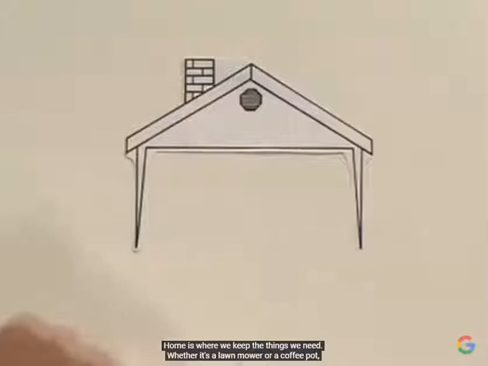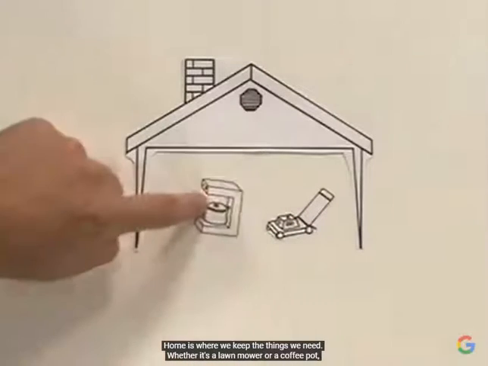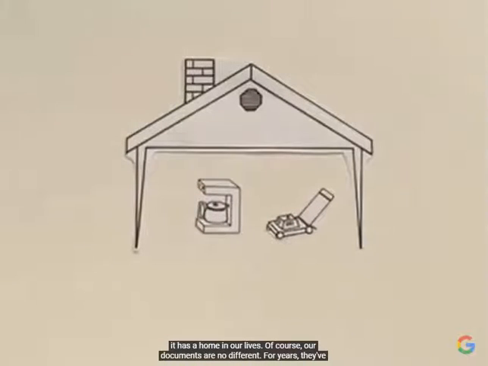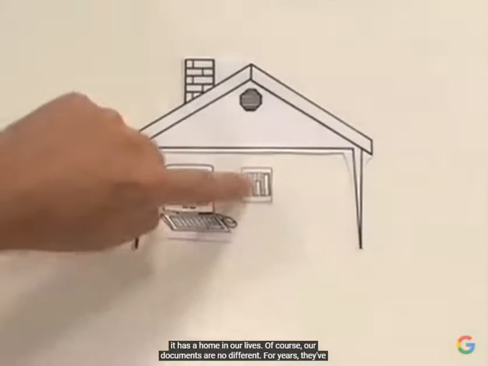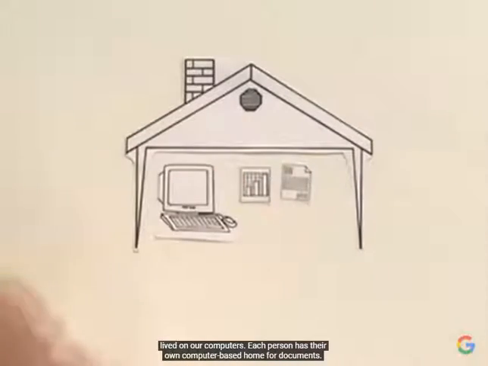Home is where we keep the things we need. Whether it's a lawnmower or a coffee pot, it has a home in our lives. Of course, our documents are no different. For years, they lived on our computers. Each person has their own computer-based home for documents.